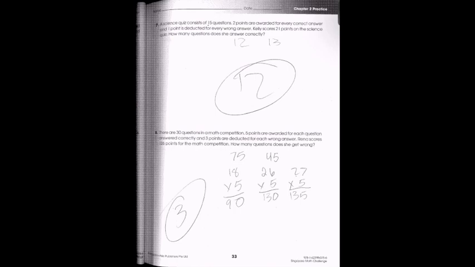So if there's 15 questions, let's assume that all of them were correct. If all were correct, she would have earned 30 points. But she only earned 21 points. So the difference between our calculated assumed value and what she actually got is going to be 9 points. And the difference in points she gets when she's correct or incorrect is going to be 3 points.